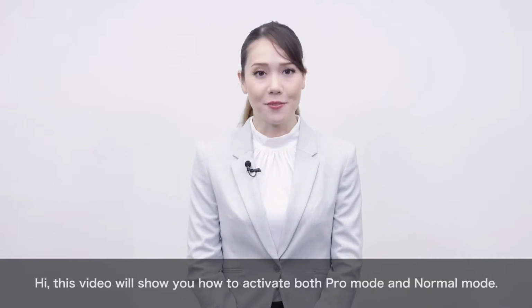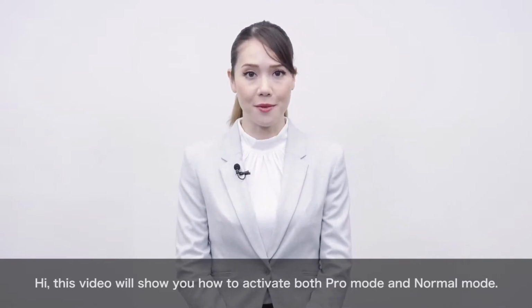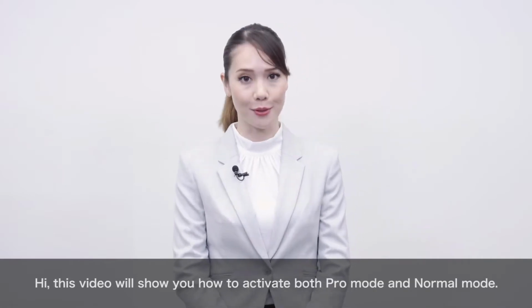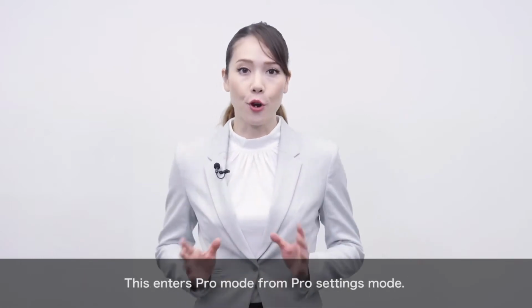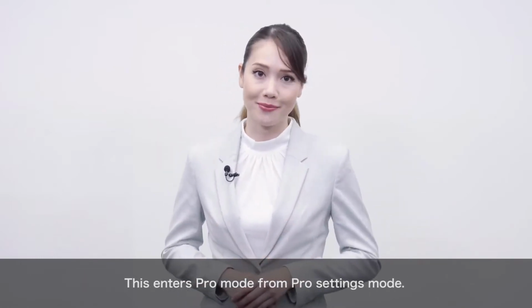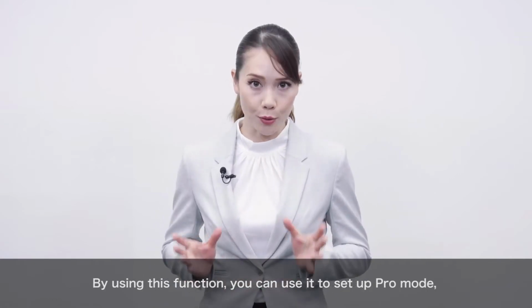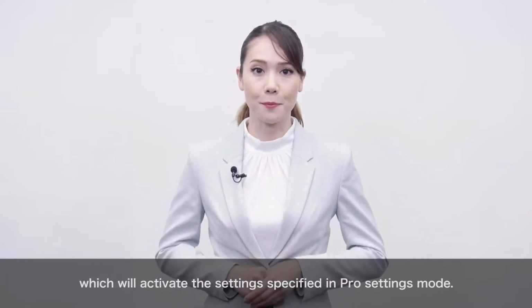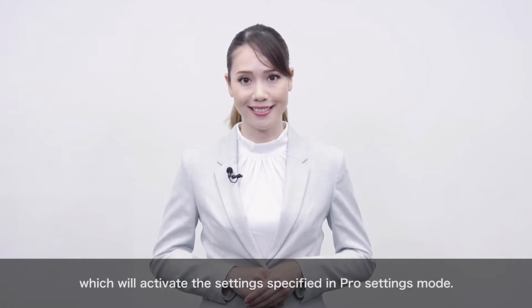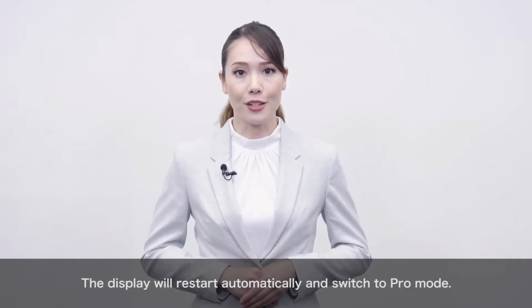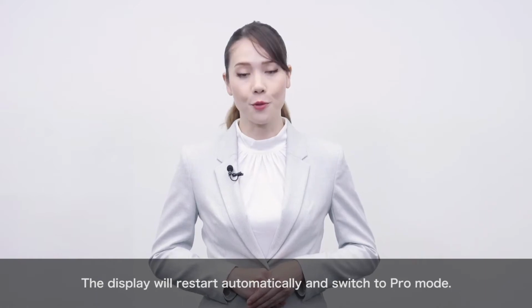Hi! This video will show you how to activate both Pro mode and Normal mode. This enters Pro mode from Pro settings mode. By using this function, you can set up Pro mode, which will activate the settings specified in Pro settings mode. The display will restart automatically and switch to Pro mode.